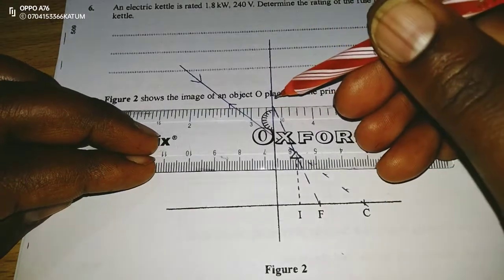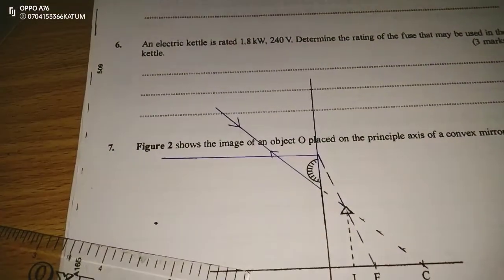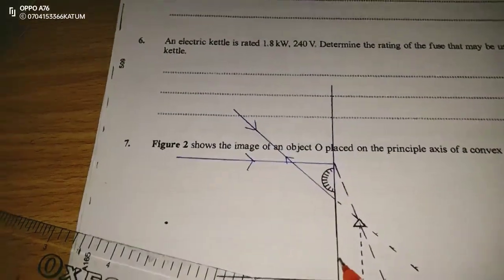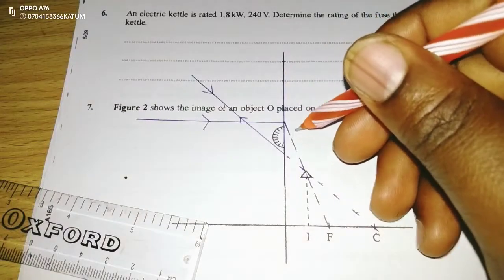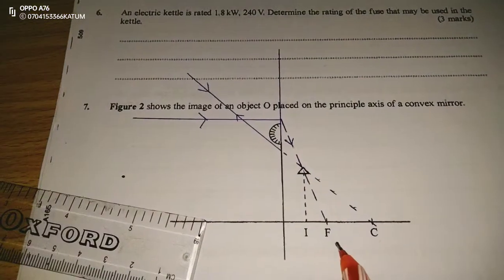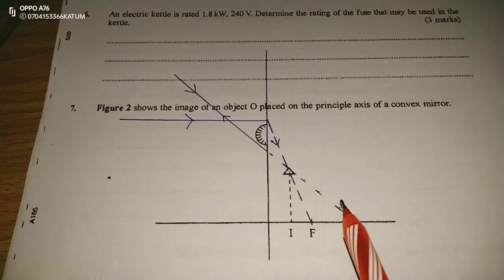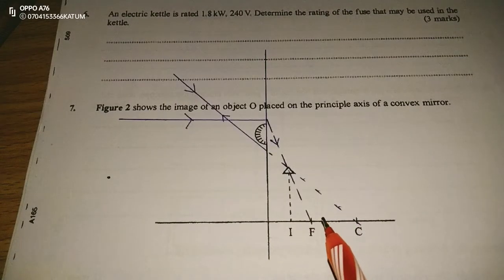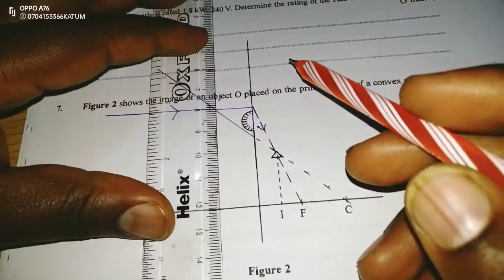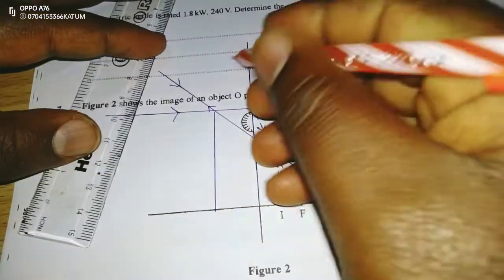So I'm just using the reversibility of light to come up with the solution to this question. So a ray should come close and parallel to the principal axis. That way, the ray will get reflected through the principal focus of the mirror. So now it means that the intersection of these original rays will give us the tip of the object. So this is where the object was.